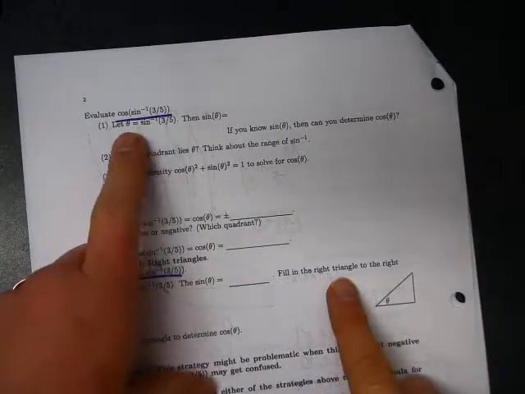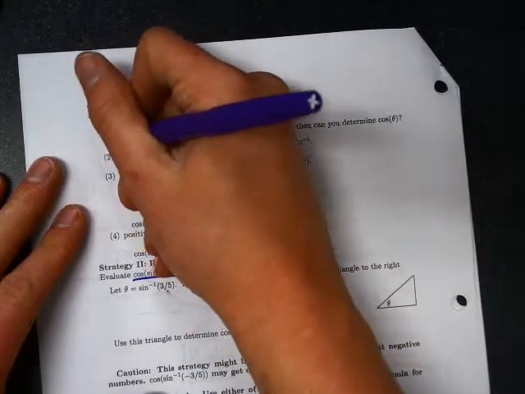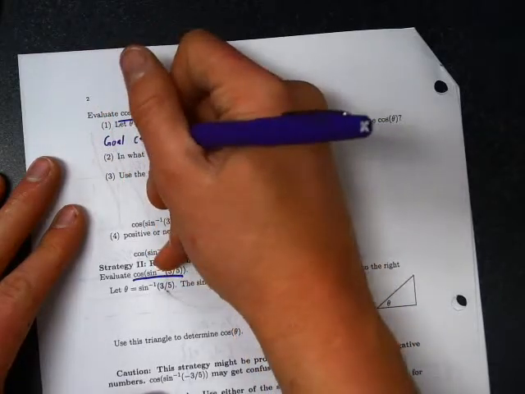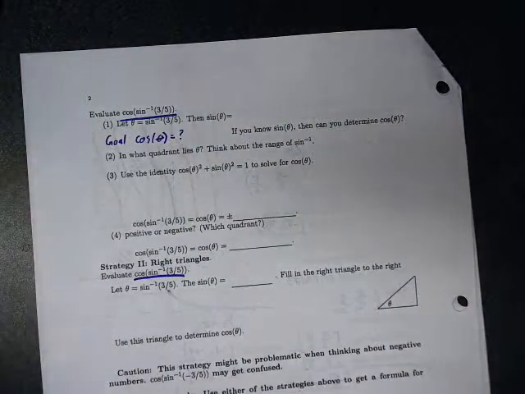So I'll go ahead and let theta be the inverse sine of 3/5. So what is the goal? The goal is to compute the cosine of theta. But that's too hard all at once. I definitely know one thing though. If theta is the inverse sine of 3/5, then what is the sine of theta?